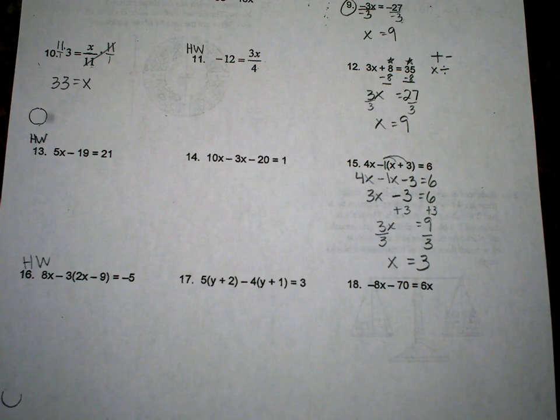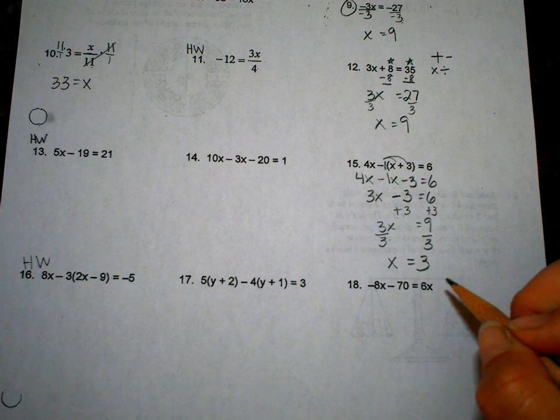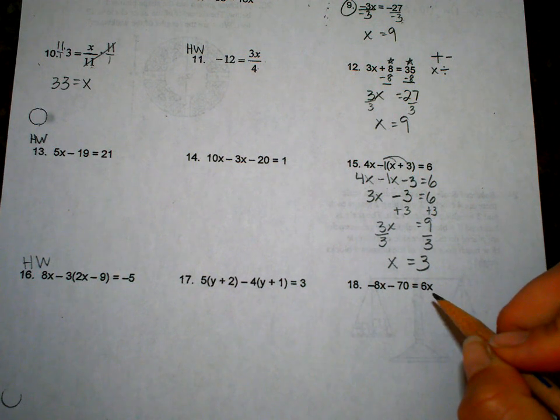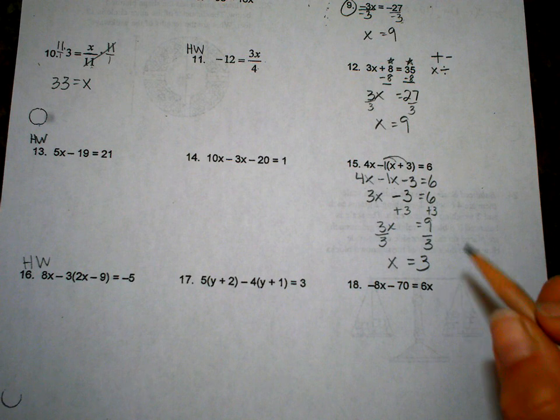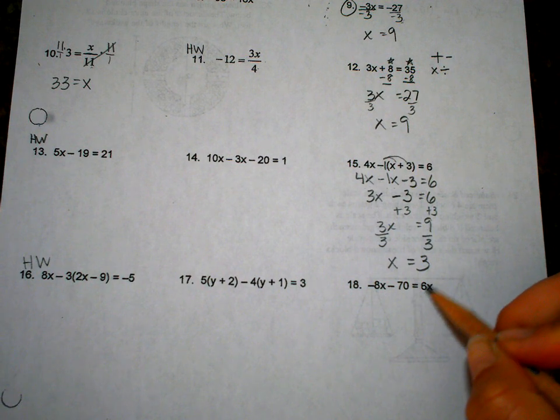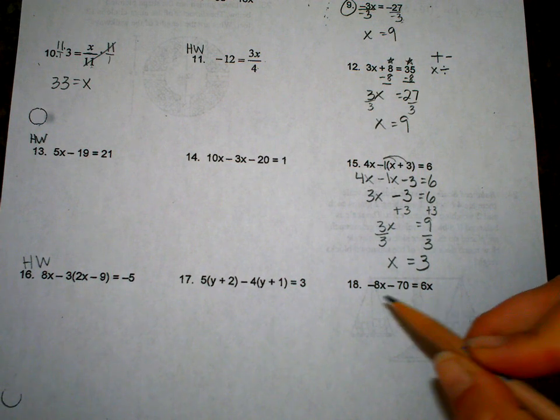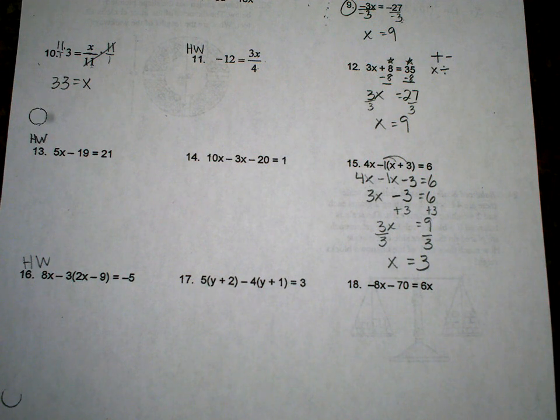17 is fine. 18. Okay. Getting the x's together, combining like terms, which means I do not want to move the 6x. If I moved the 6x, there would be nothing left over on the right. So I actually have to move the 8x. I'm hoping all of this is ringing a bell and you think that this is super easy.